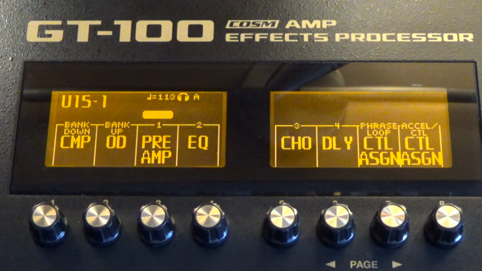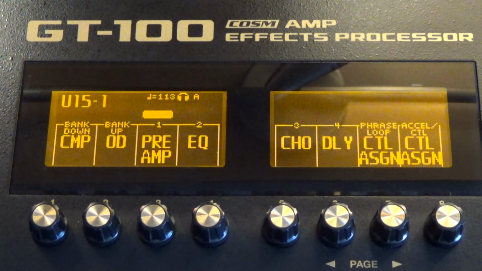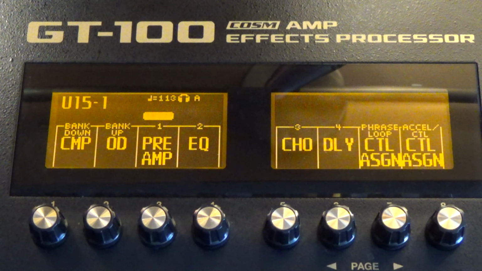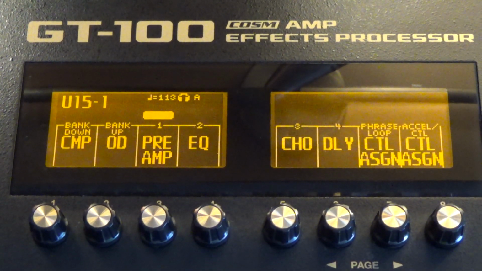Because I think a lot of people are overwhelmed with an effects unit like this, and the presets can be confusing, and how do I set it up, how do I get it right. And basically just operating the unit in manual mode is going to make it a lot easier for you. So another great feature there.